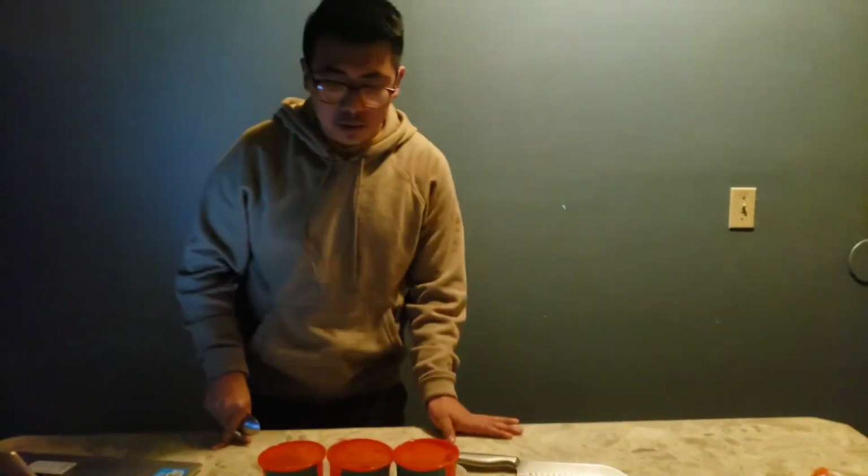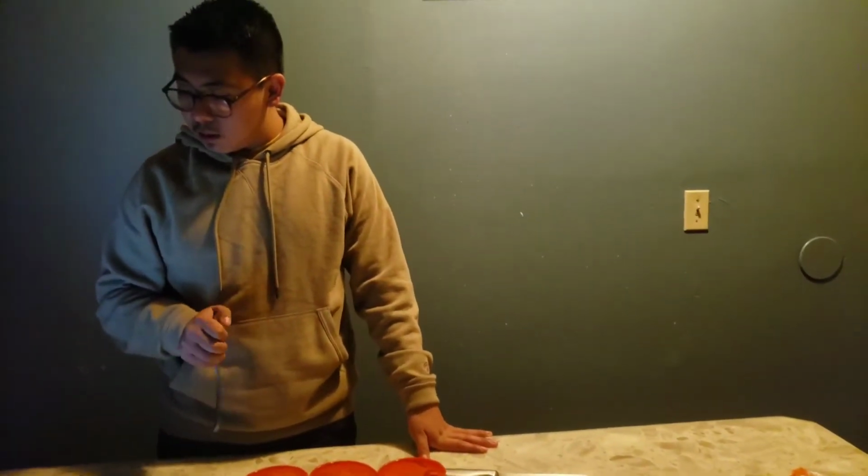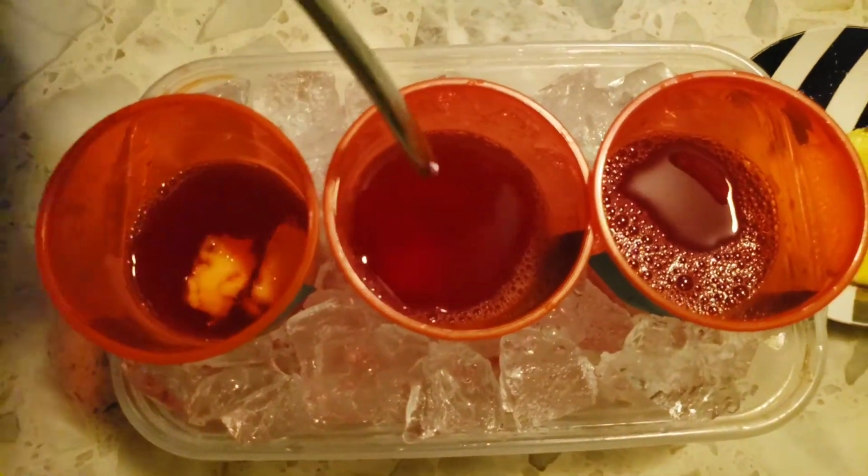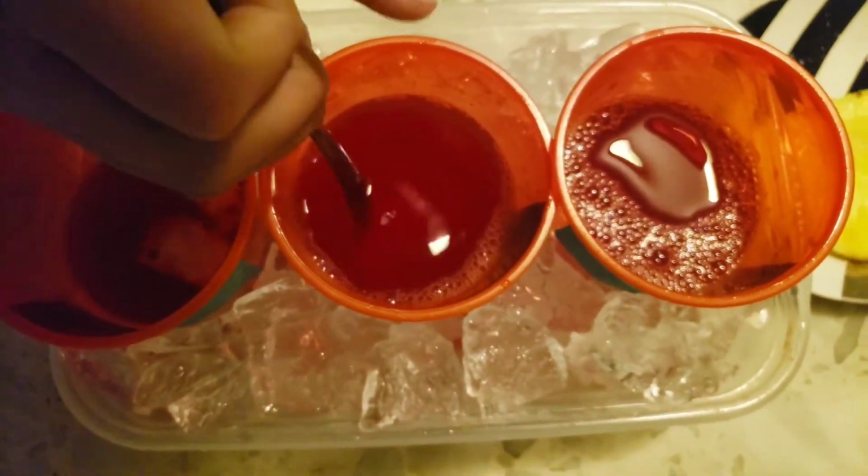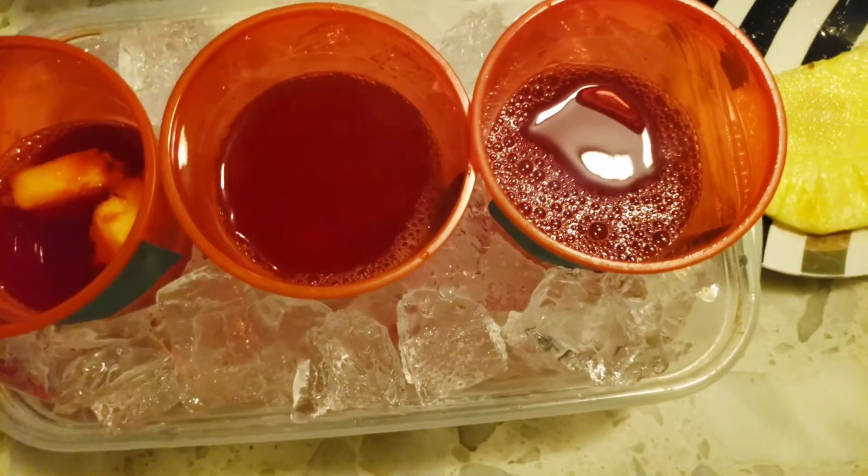So it has been 2 minutes, and now I'm going to be stirring the gelatin inside the cup to check on them. Yeah, the pineapple's all the way at the bottom, and this one remains the same.